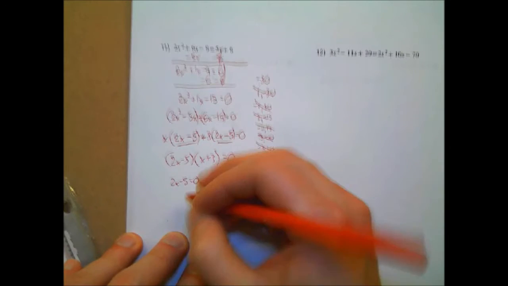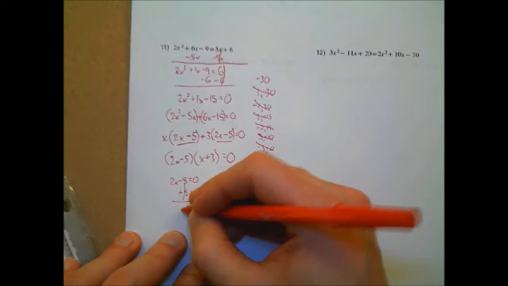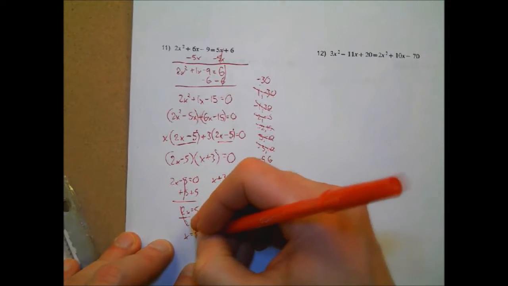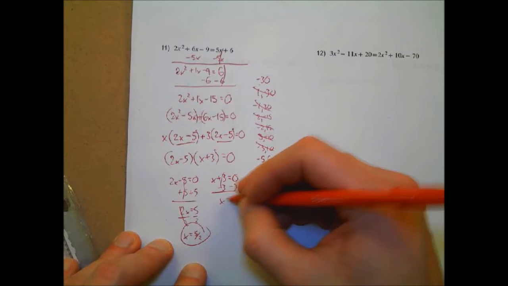Okay, and again, just solve. So we'll add 5 to both sides there. Divide both sides by 2. And then subtract 3 on both sides here. Voila.